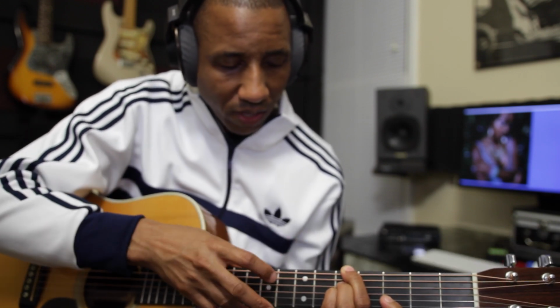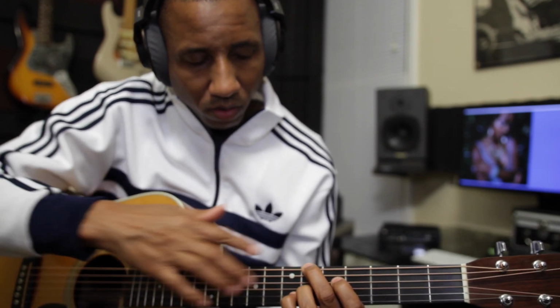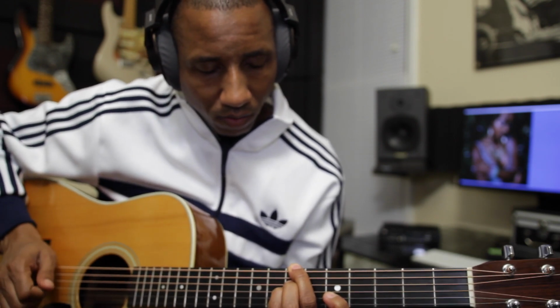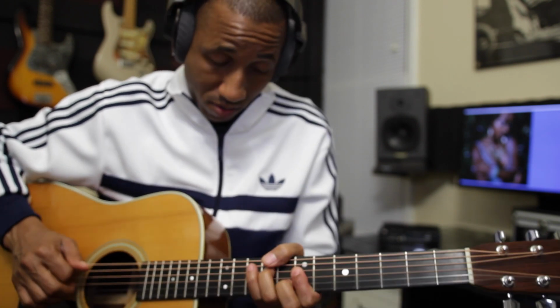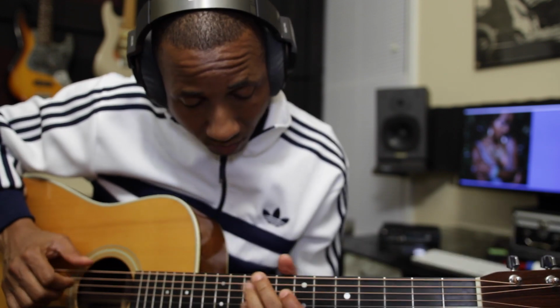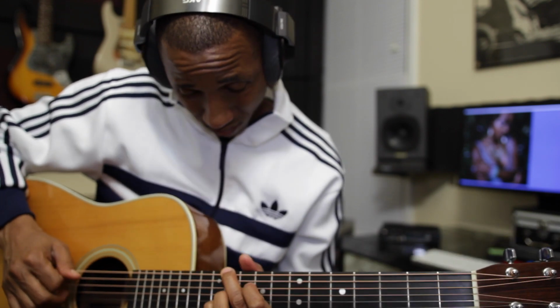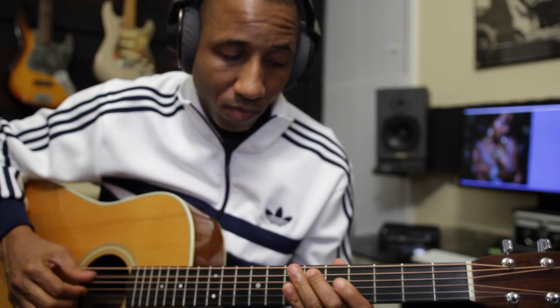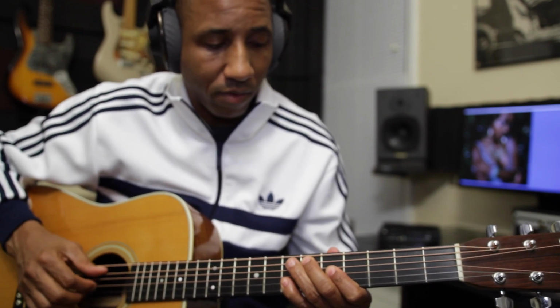Same with going a half step to this third chord. I'm gonna play that transition chord again, and then working our way down.